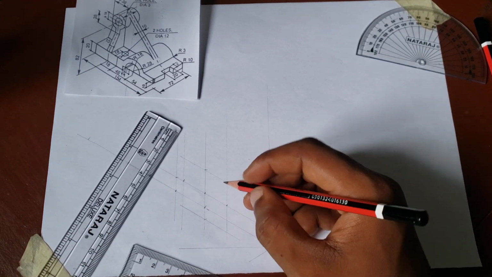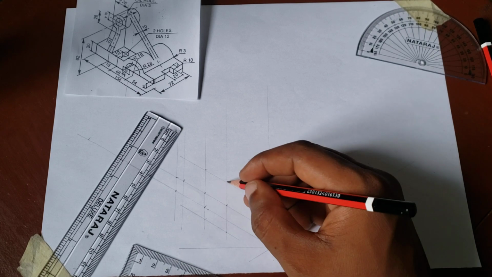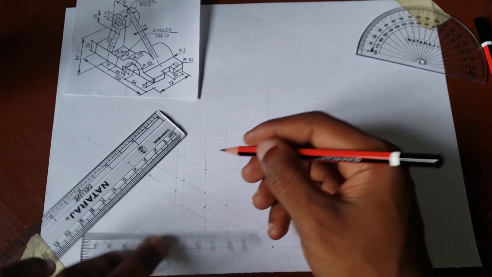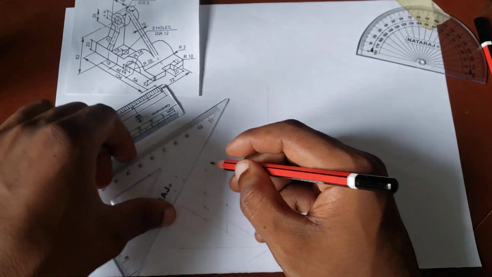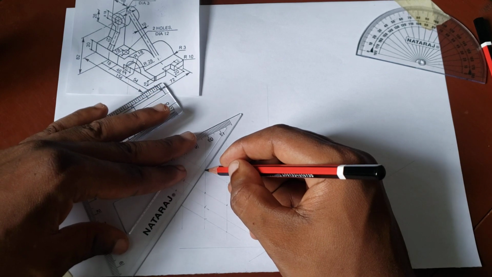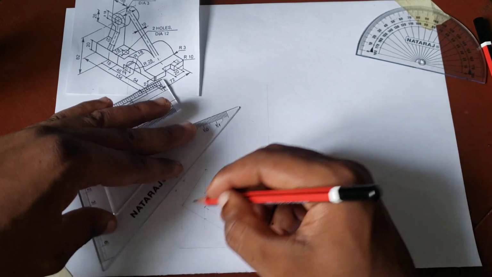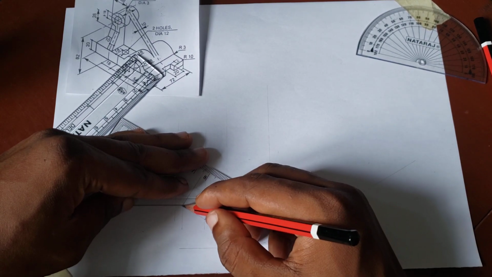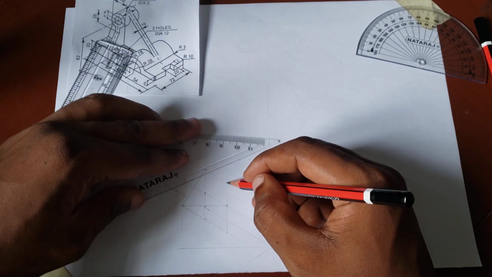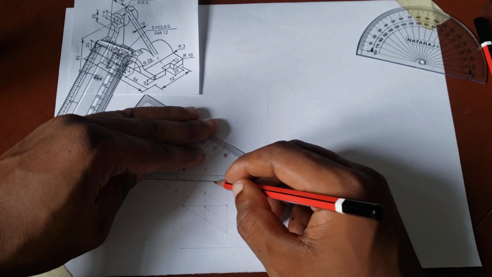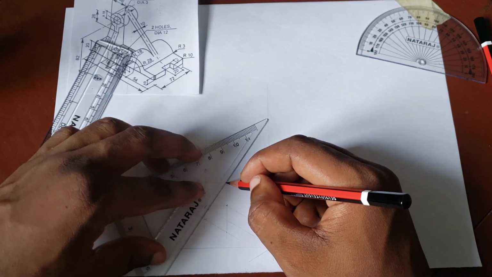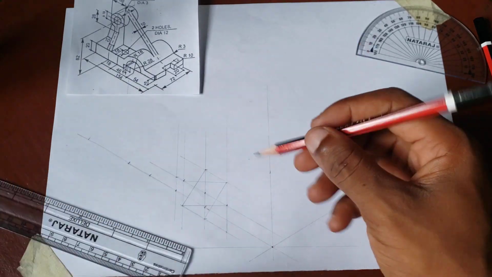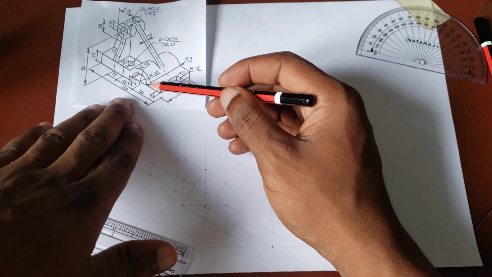Okay, now I have my box, which is from this corner to this corner to this corner to this corner. Now from this corner I will draw a line to this half, then from the same corner to this half, from this corner to this half, from this corner to this half.